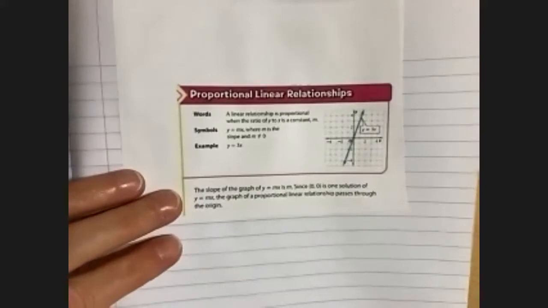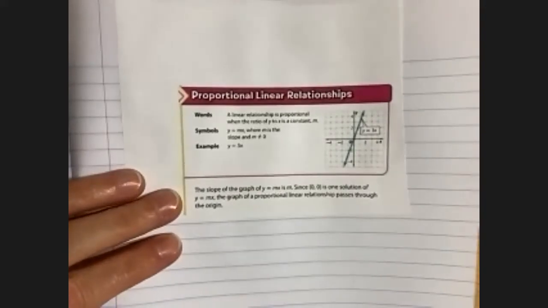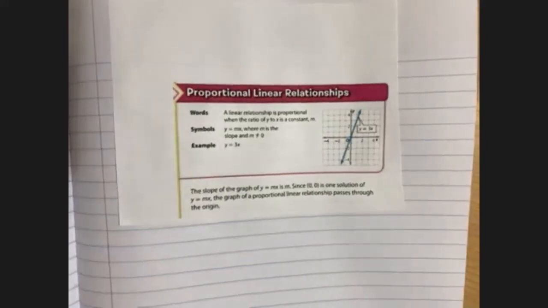So today's lesson that we're going to be working on, proportional linear relationships, is going to be glued in the little partial sheet onto page 31 of your journal. So you'll want to make sure you go to the front of your table of contents and add page 31 to it. So I'm going to add this to it, page 31.